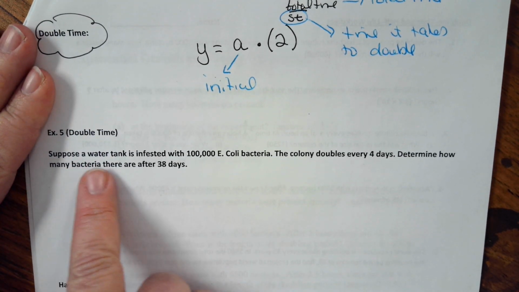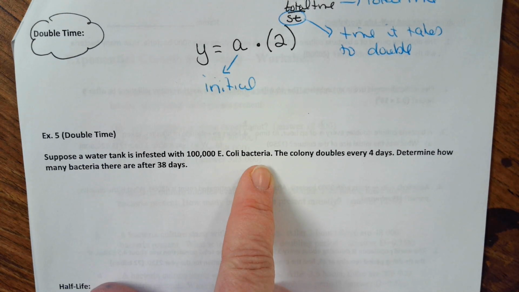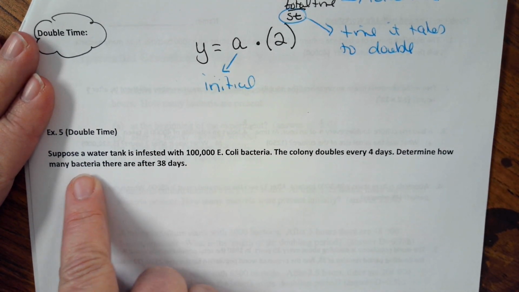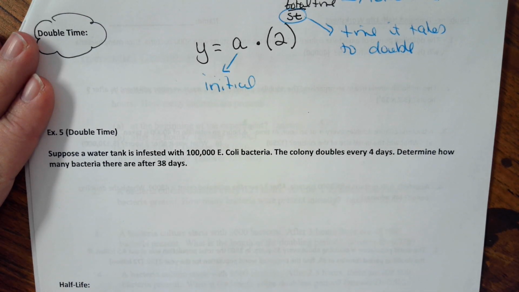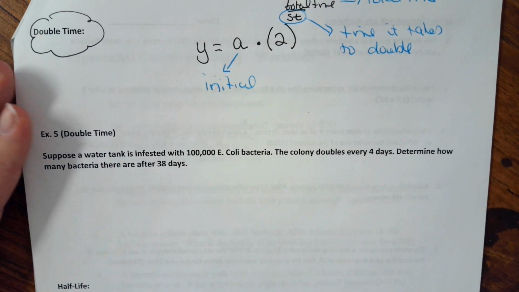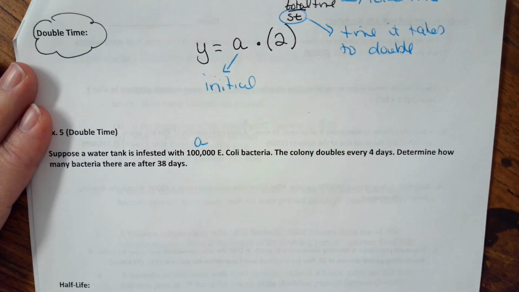All right, suppose a water tank is infested with 100,000 E. coli bacteria. The colony doubles every 4 days. Determine how many bacteria are left after 38 days. Okay, so let's look and see what we got here. 100,000, that's our initial amount. That is our A value.